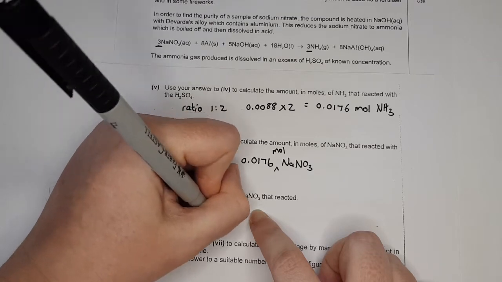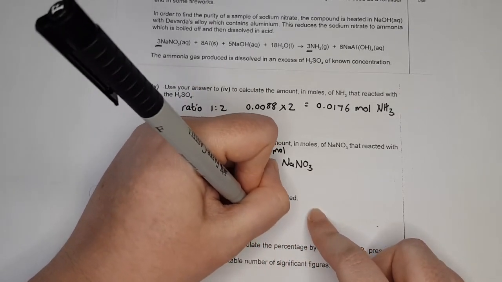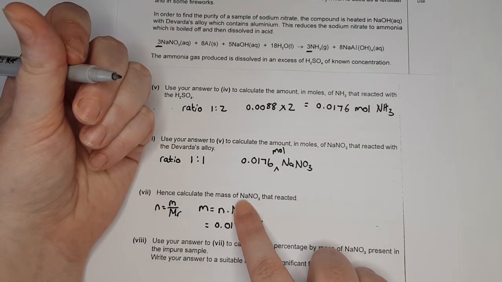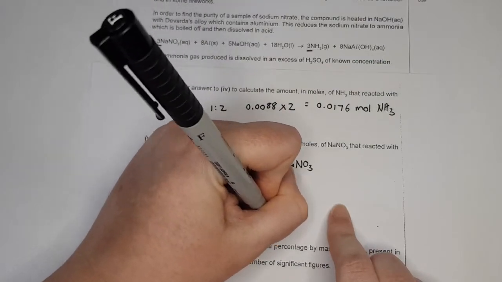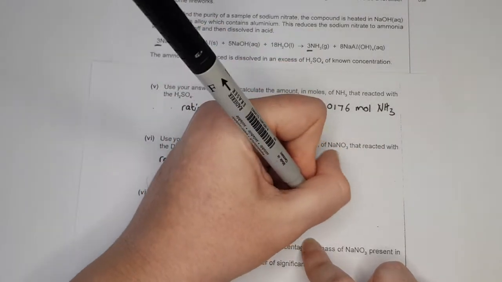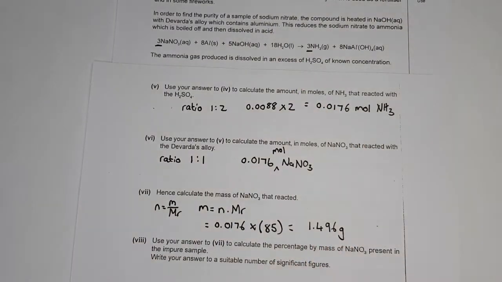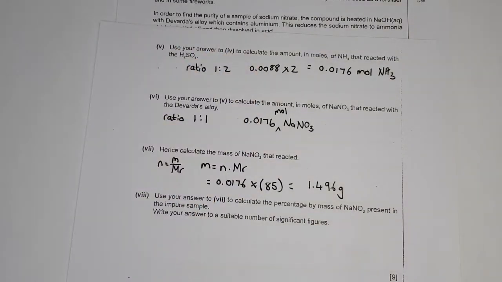The number of moles is 0.0176 times the molecular mass. You will look on your periodic table and find the mass for sodium plus nitrogen plus 3 times oxygens, and you should get an overall answer of 85. And when you type that in your calculator, you get a mass of 1.496 grams.